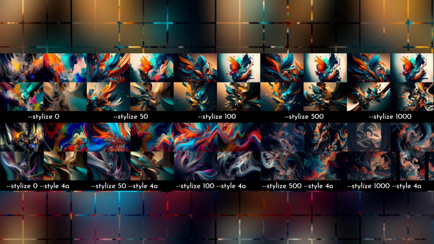Style 4a doesn't even wander off from the prompt that much here. There are some nice tentacle waves. And the purple and pink theme isn't overpowering the prompt either.